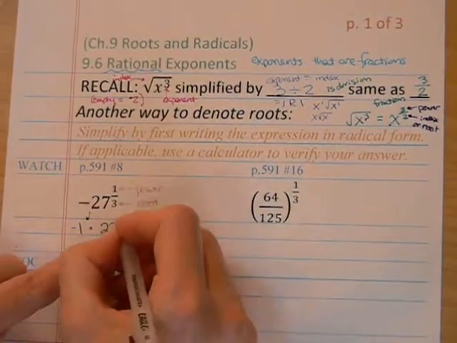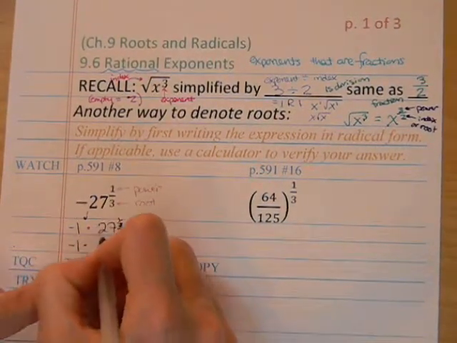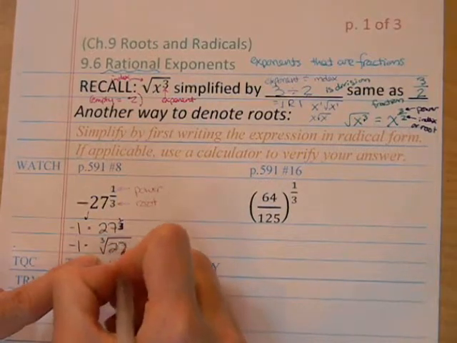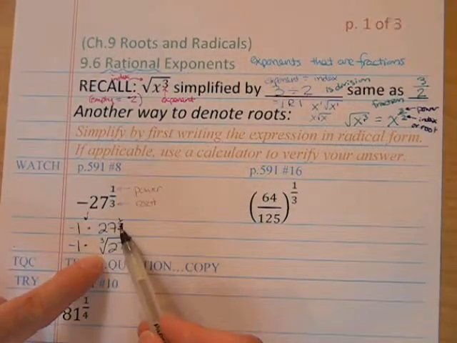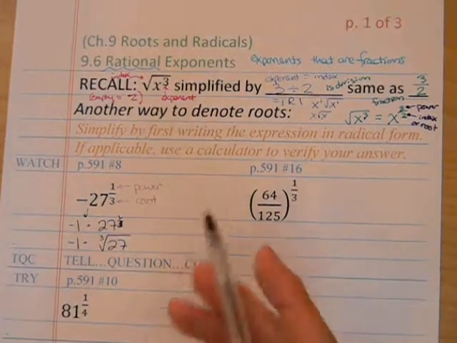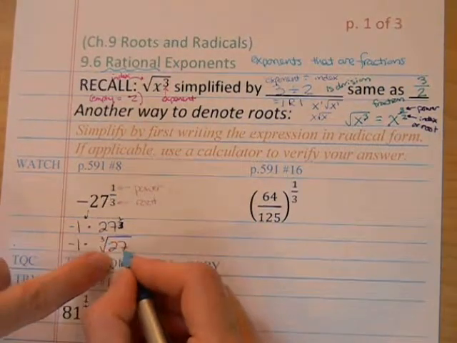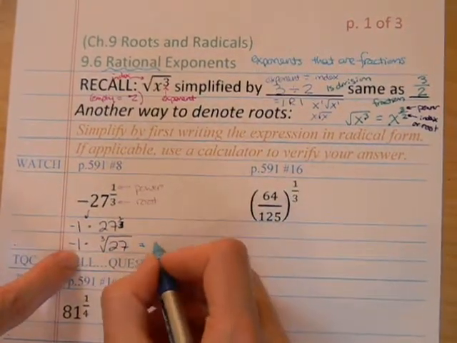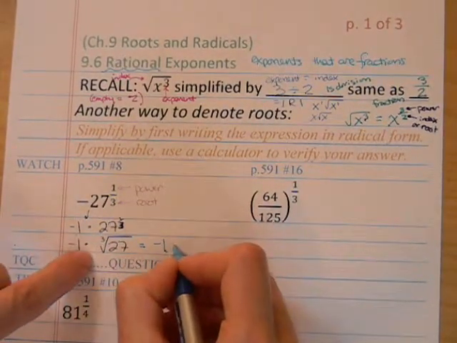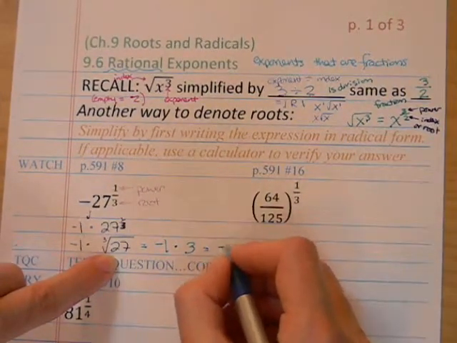And then we've got 27 raised to the 1/3, and we're just going to rewrite that as negative 1 times the cube root of 27, because the third is the root, so we'll just write that as a third. We're just rewriting it right now. And then we can go ahead and simplify. We know the cube root of 27 is going to be 3, so it's still negative 1 times the cube root of 27, which is 3, and then our final answer is going to be negative 3.